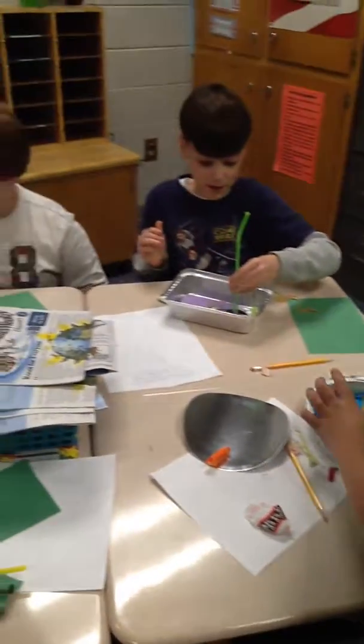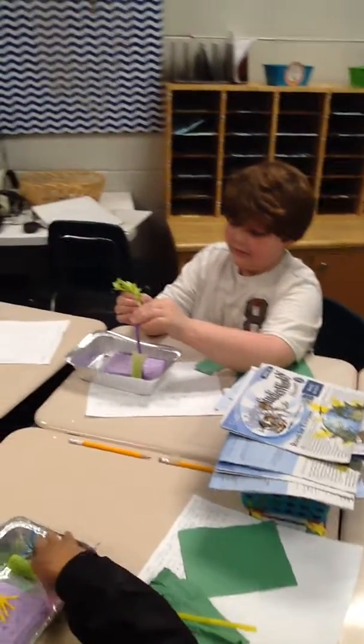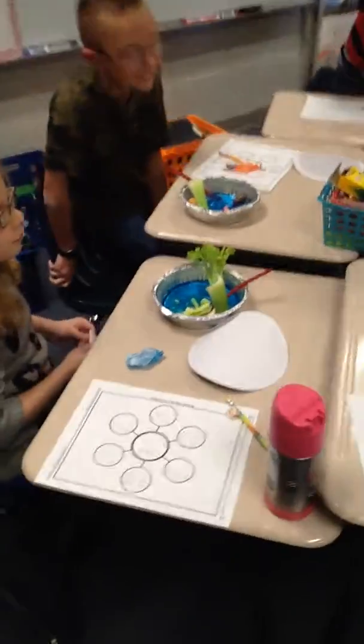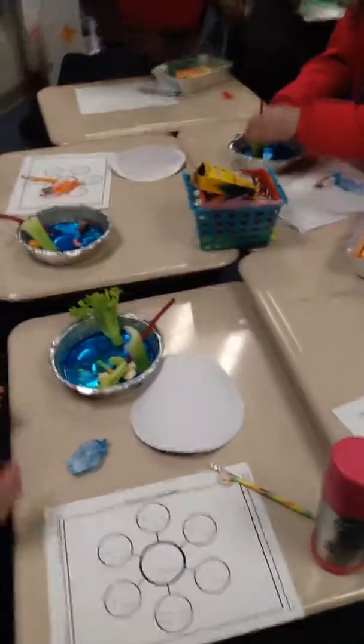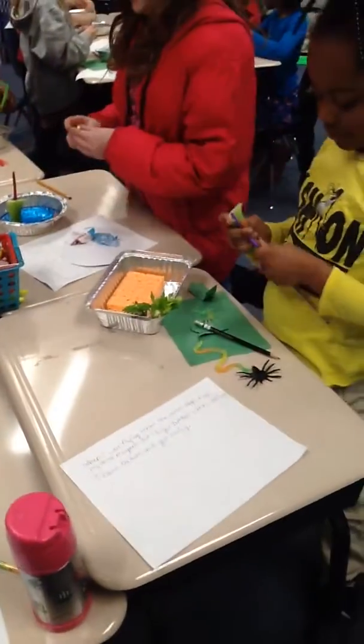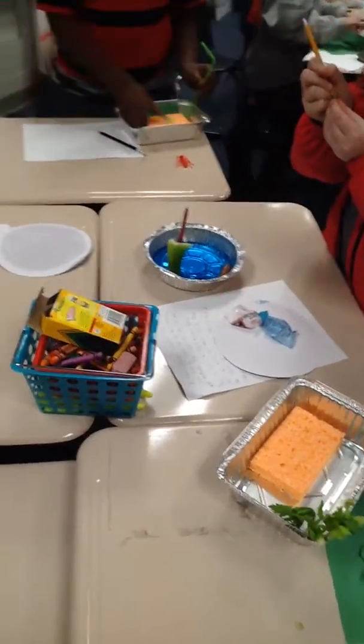Oh, and it makes a mess. Oh, wow. Do you wish you got this? Yes. Well, this is kind of easy, because you stick it in there and it's good.